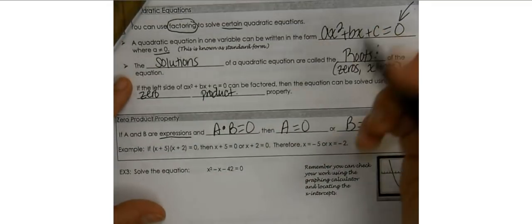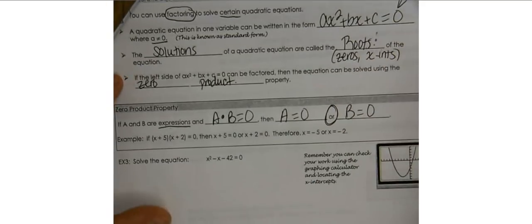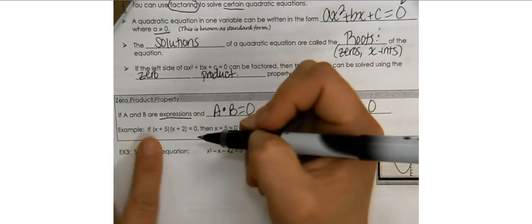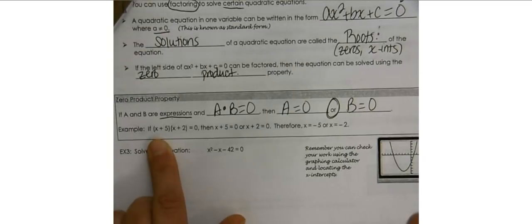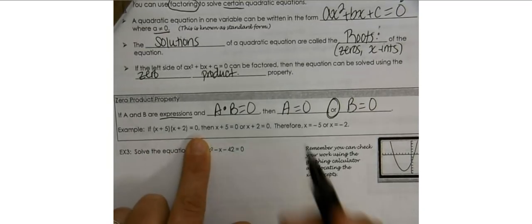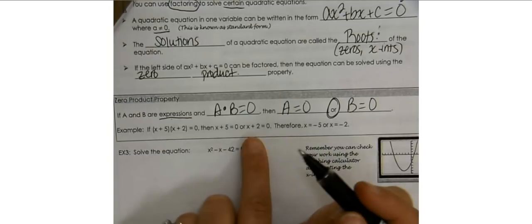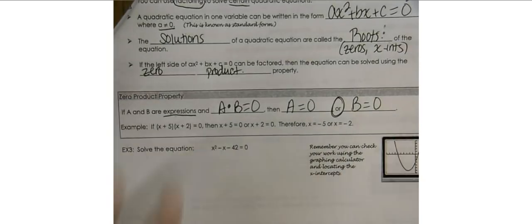Either the first expression equals 0 or the second expression equals 0. So in a nutshell, if you have a factored form equation, you set each parenthesis equal to 0, and then you solve for x.